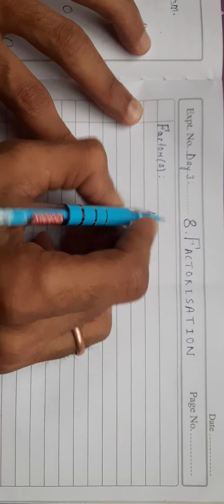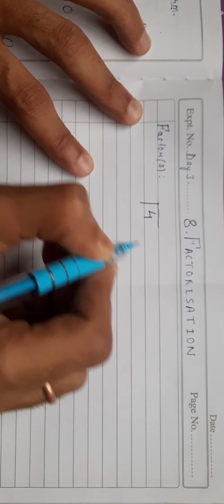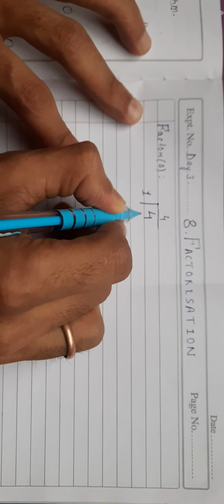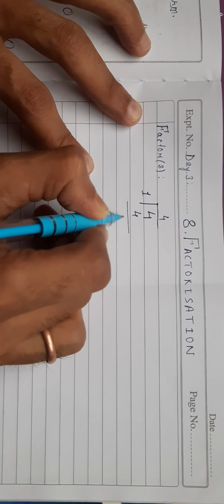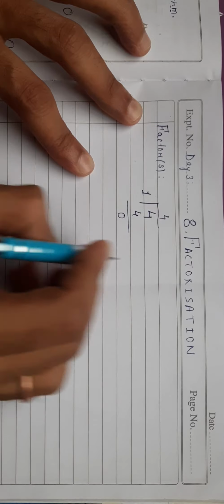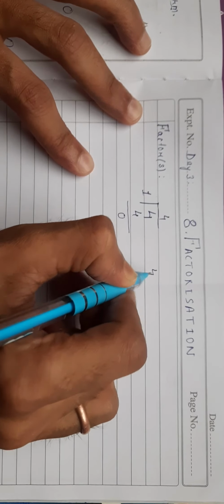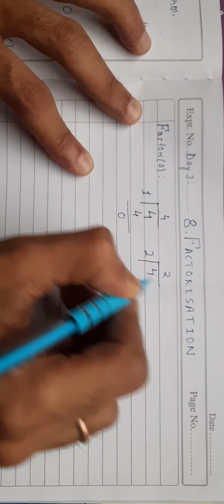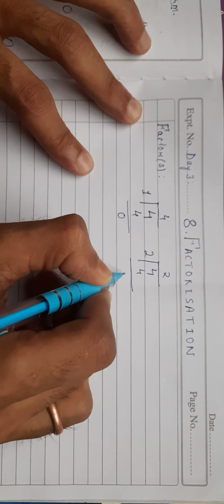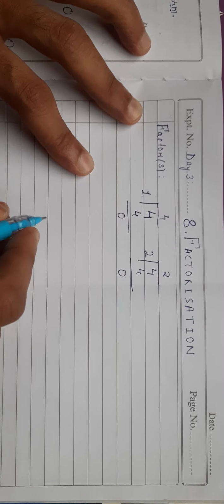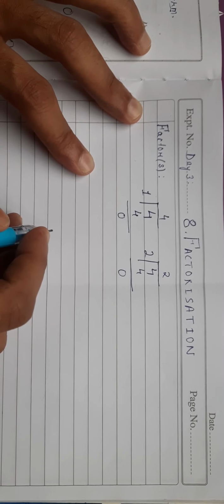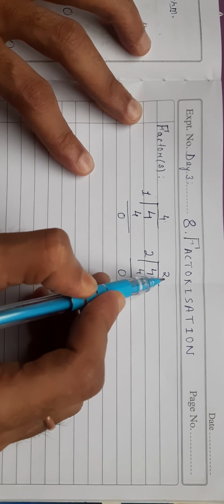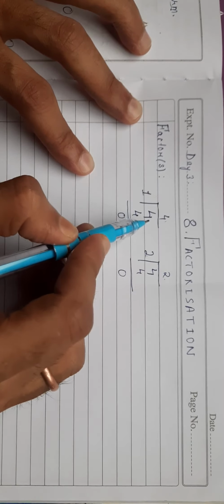If I take a number 4, you know that 1 into 4 is 4, which means we are getting exactly the remainder as 0. Next, the same number 4, we know 2 into 2 is also 4. We get the remainder as 0. Therefore, we can say that 1, 4, 2, 2 are the factors of 4.